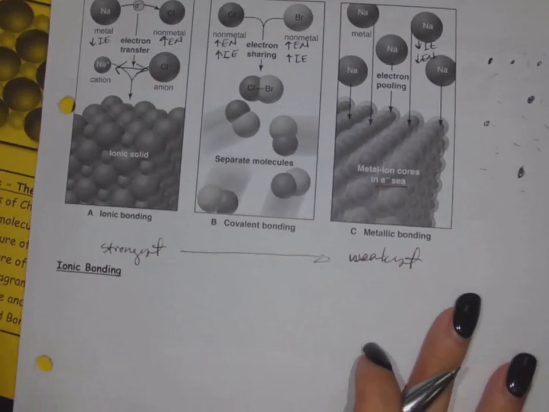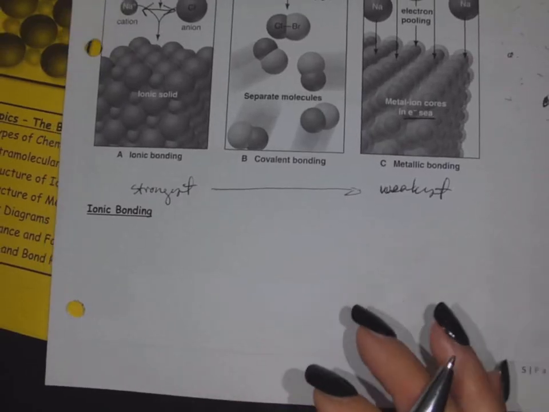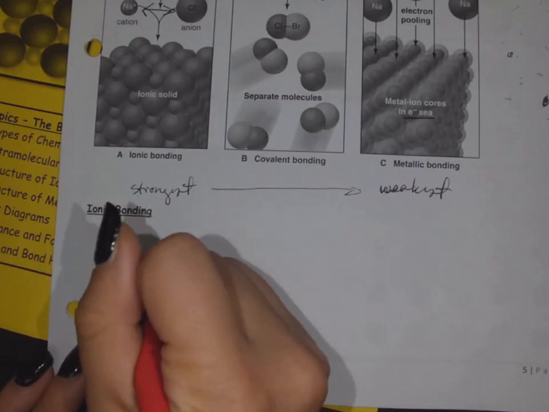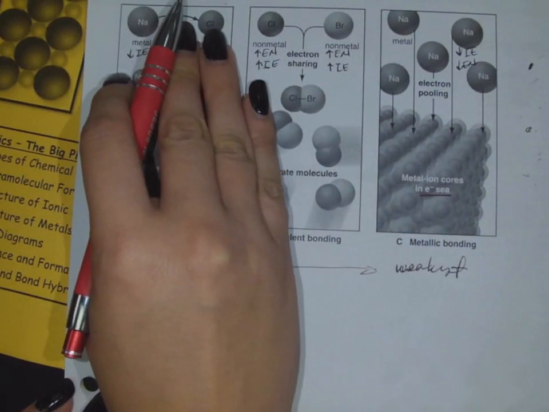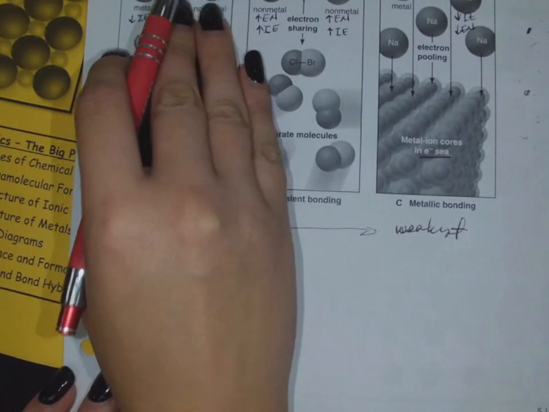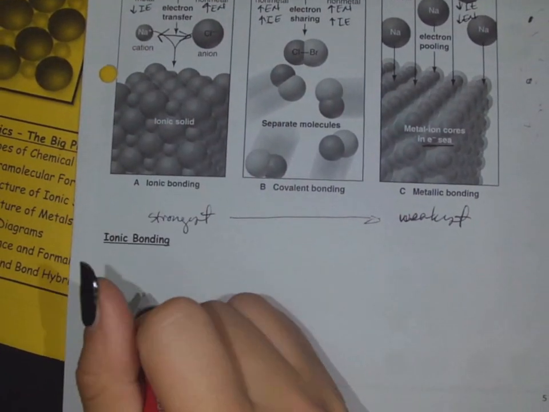Now, reminder, an ionic bond is when a metal atom, and I know we drew the picture here, and so maybe we can talk about the steps or the ideas.